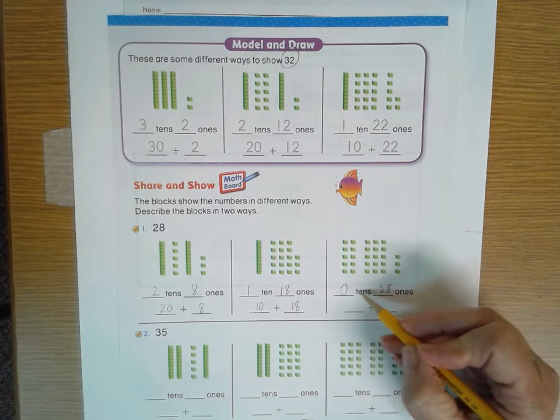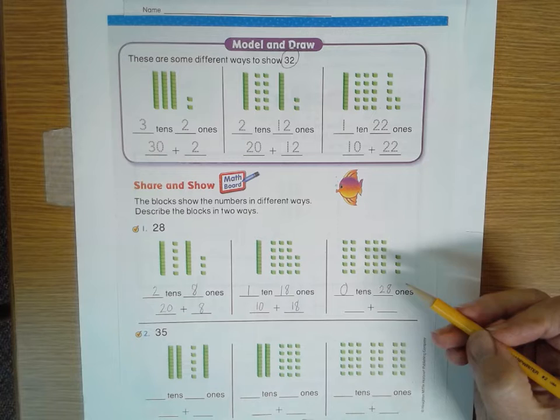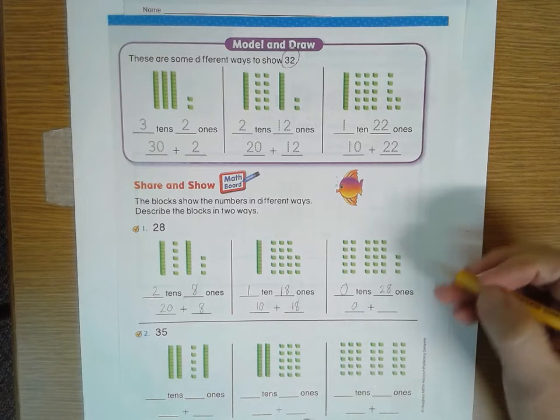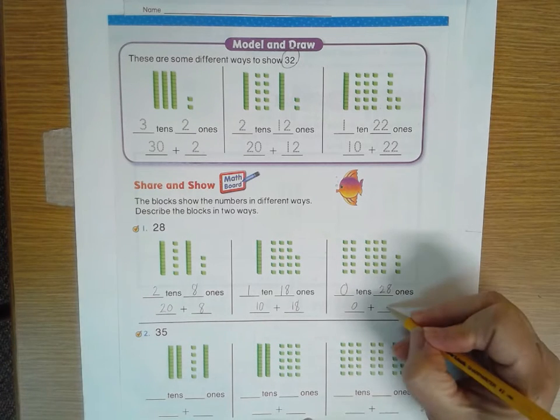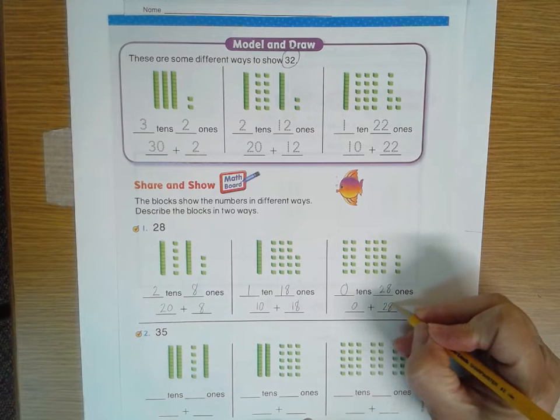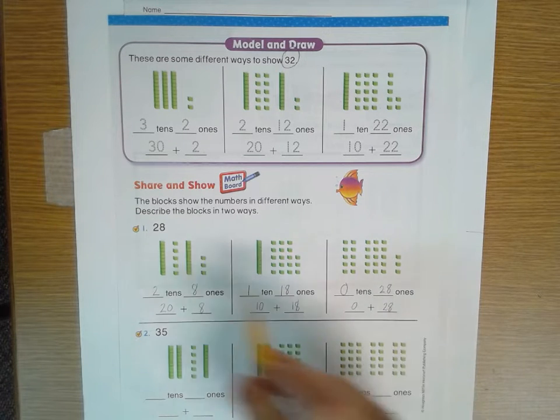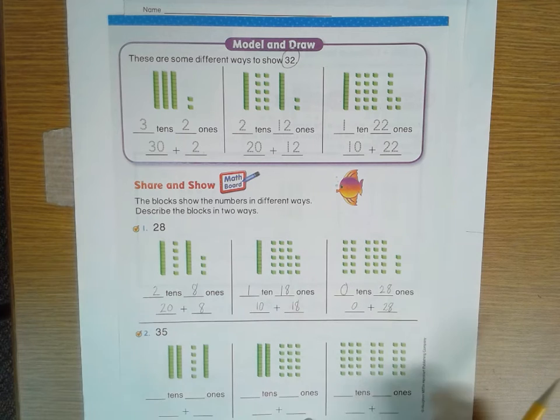So 0 10s is worth 0, and 28 ones is worth 28, and 0 plus 28 is worth the 28 that we started with.